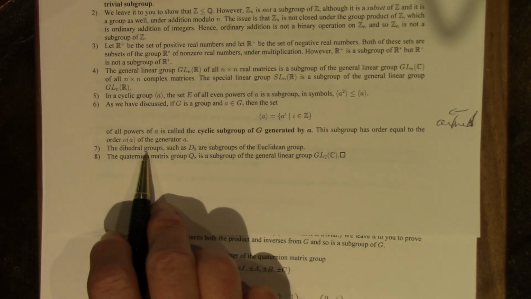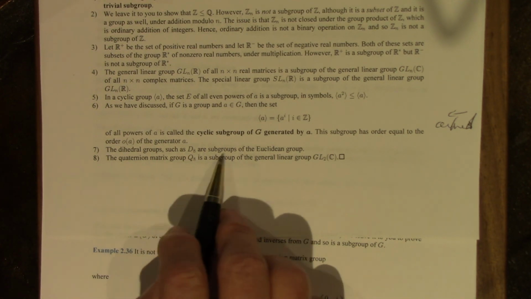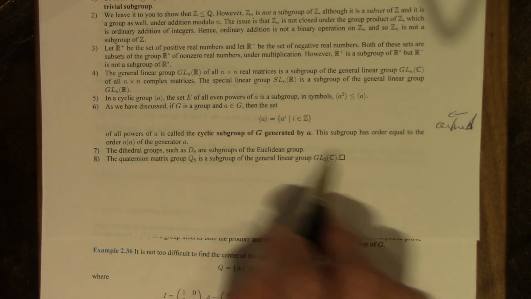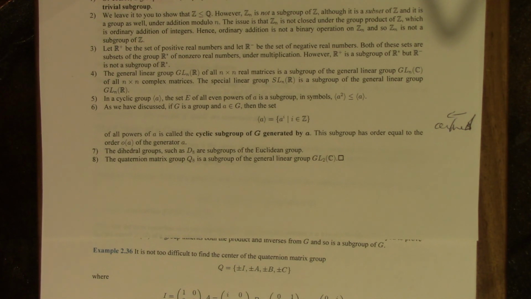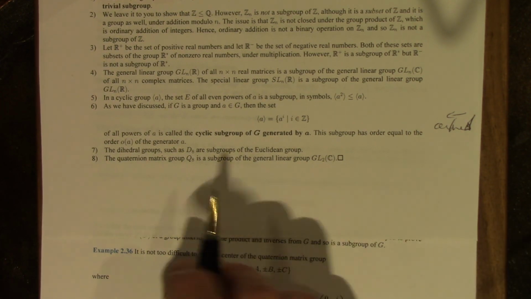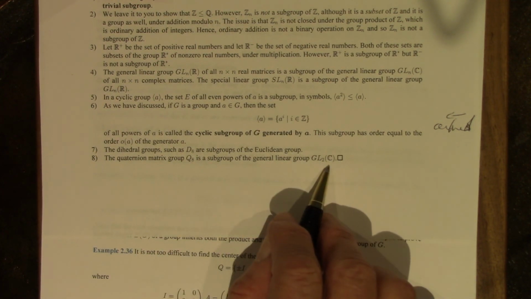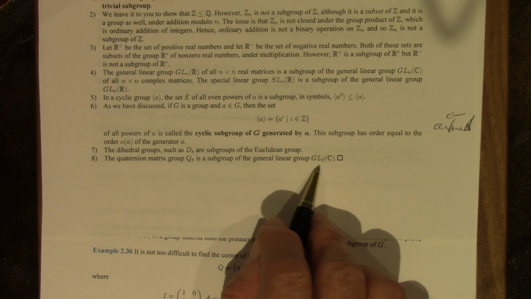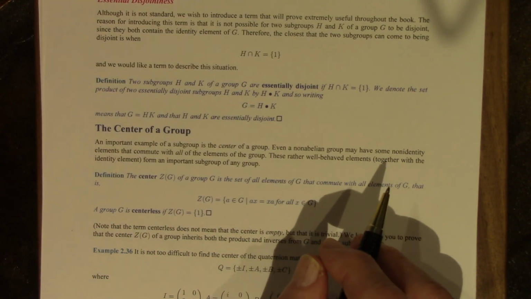The dihedral groups, we discussed D8, the symmetries of a square in particular. They are subgroups of the Euclidean group, the group of all distance-preserving maps of the plane. The quaternion group Q8 is a subgroup of the general linear group, GL2 of C. So those are some basic examples.